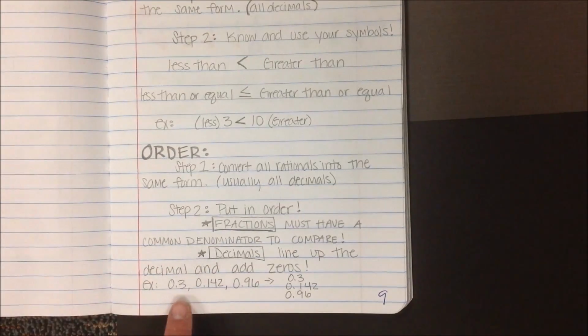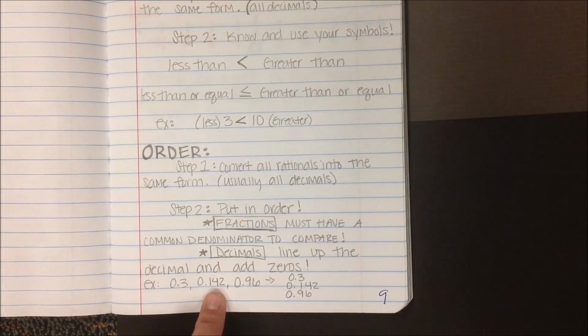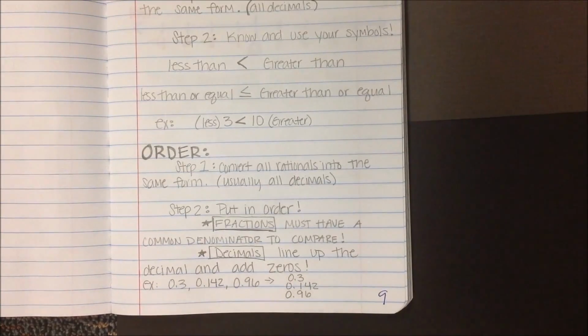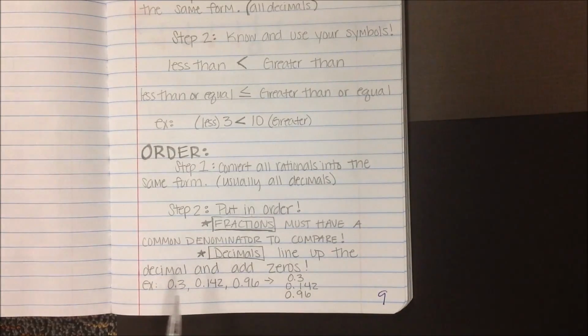Okay, I want to compare 3/10, 142 thousandths, and 96 hundredths. So first thing I'm going to do is line up my decimals. Do you see that I've done that? And then I'm going to add zeros. When I say add zeros, what I mean is I want you to put all of them at the same place value, okay? You can always add zeros after the decimal and it does not change the value of a number. So instead of trying to compare tenths with hundredths with thousandths, I'm going to make them all thousandths.